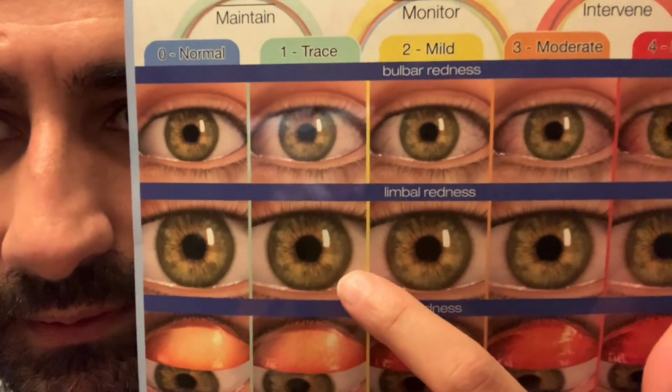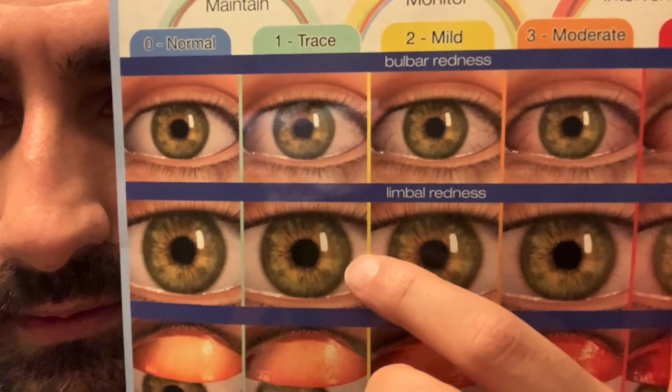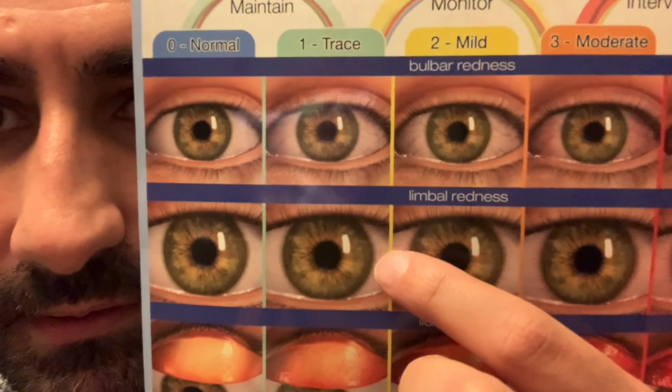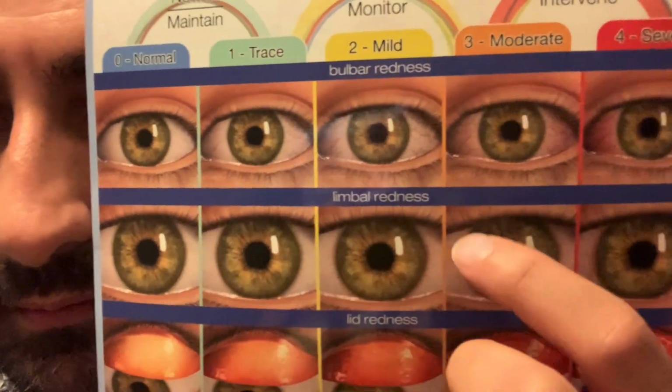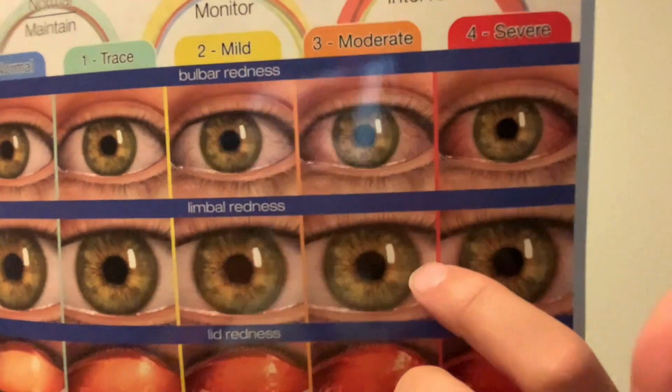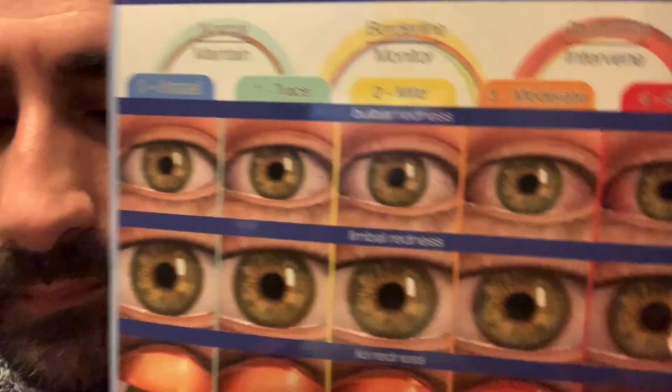So next we can move on to Limbal Redness, which is checking the redness around the limbus, which is the junction between the cornea and conjunctiva / sclera. So this zone here, this zone. Okay, so starting with the right eye again, we're going to use the illuminated magnifier.